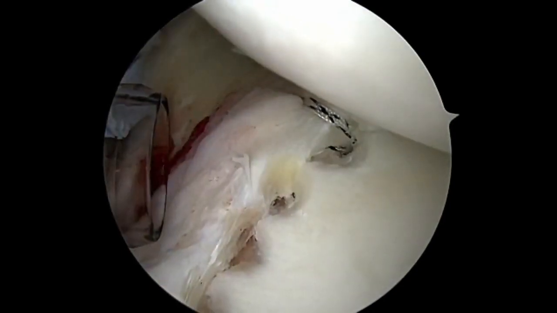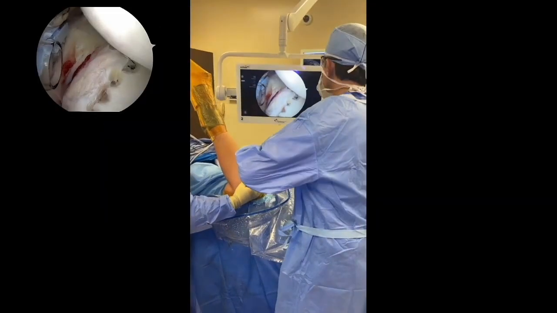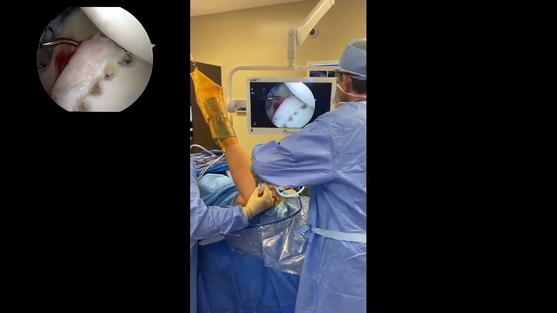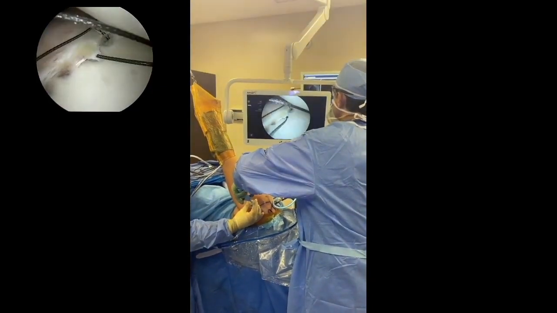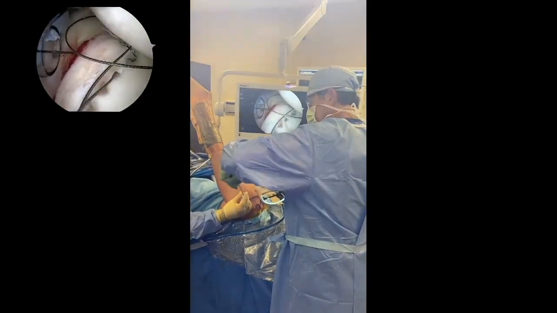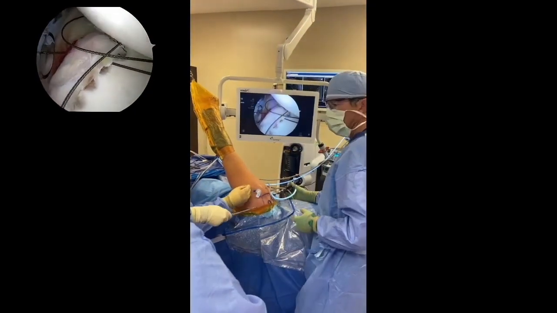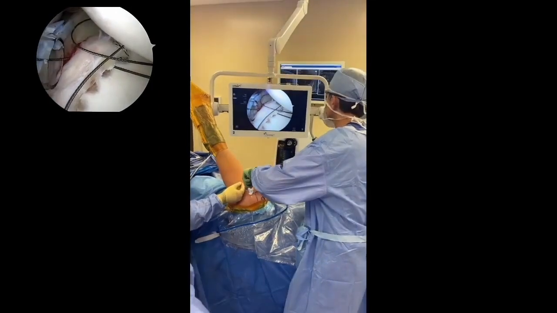The suture is cut as flush as possible so that we don't have a tag of suture which can rub against the articular cartilage. Here we're visualizing the technique from outside of the shoulder. We're going to shuttle in as much of this wire as possible into the joint and then continue to deploy it when we pull out the instrument.